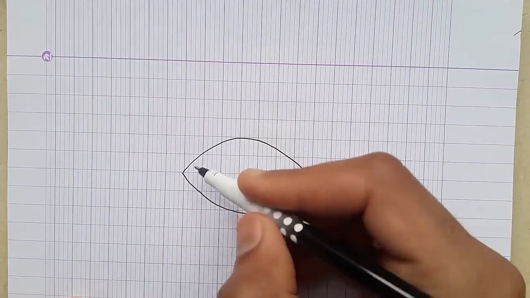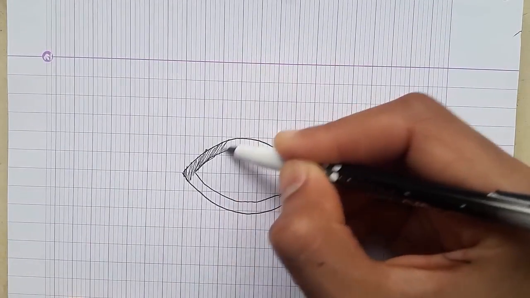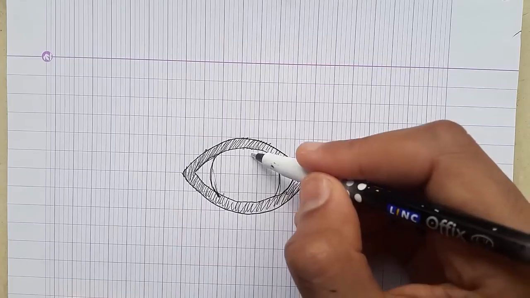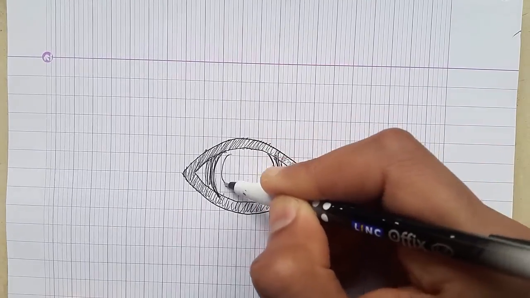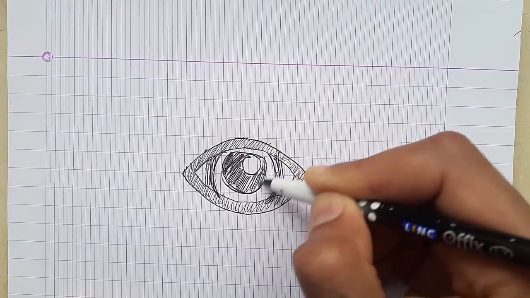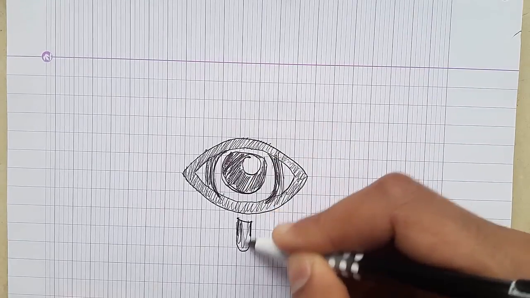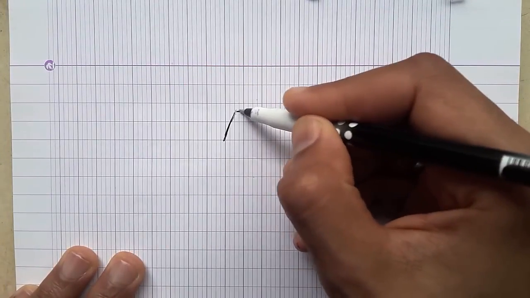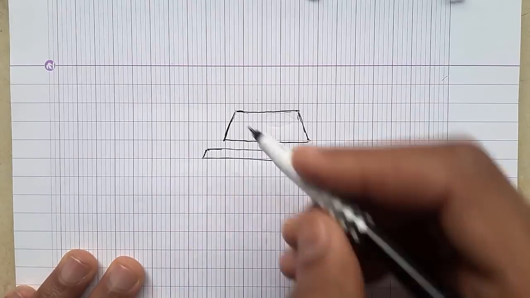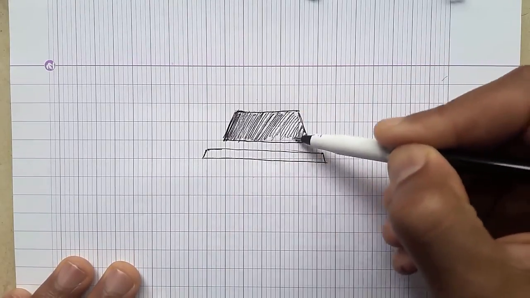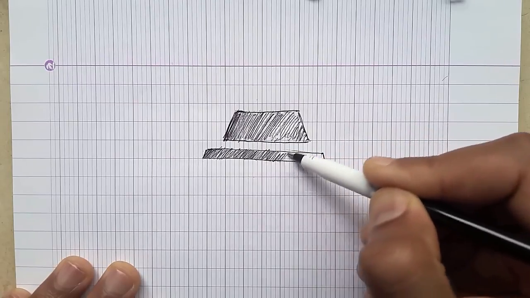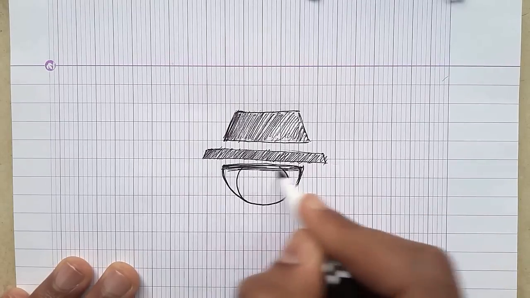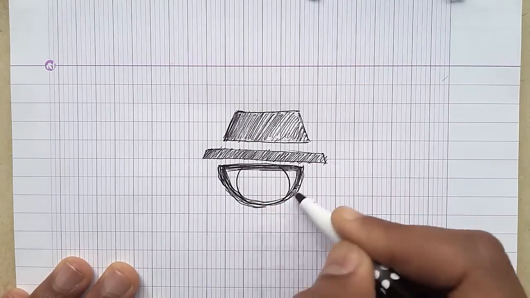Now, to make the logo, I combine some elements together. In this one, I combine a magnifier with an eye icon. In this concept, I combine a spy hat with an eye icon.